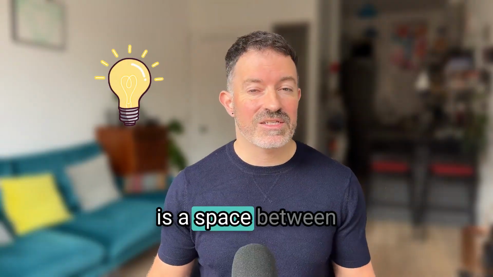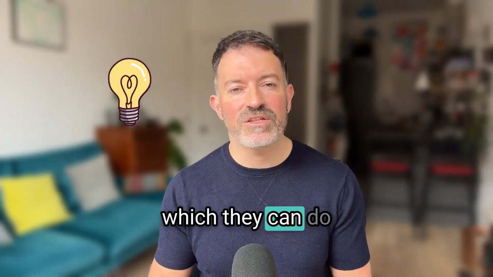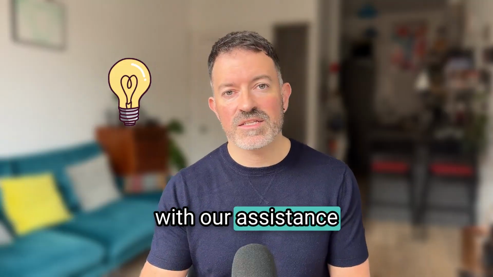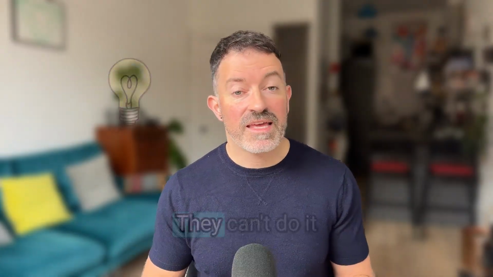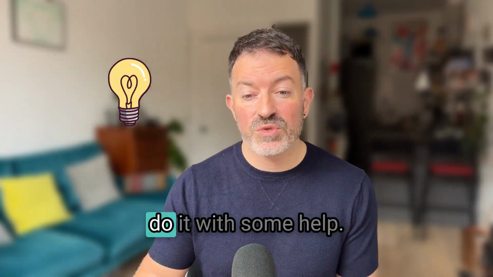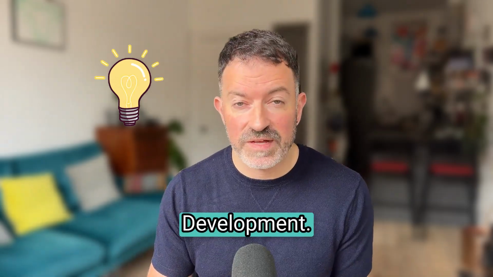However, there is a space between this where we can give them some work which they can do with our assistance or the assistance of peers in the classroom. And with this guidance, they can learn and they can be successful. They can't do it alone, but they can do it with some help. This is the zone of proximal development.